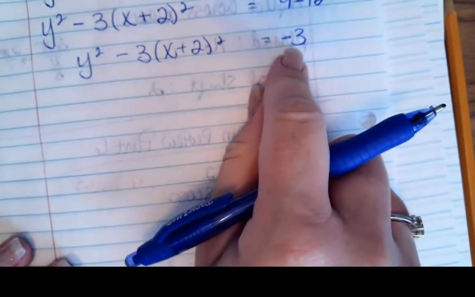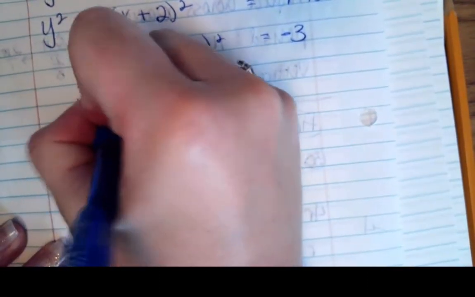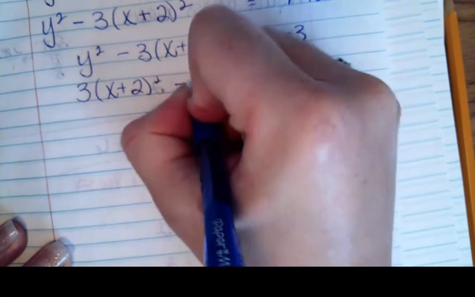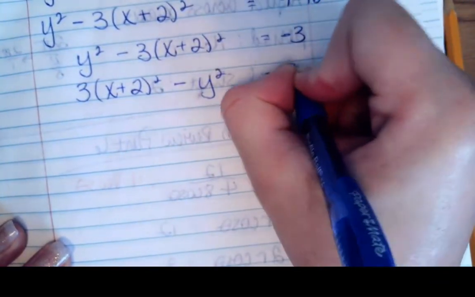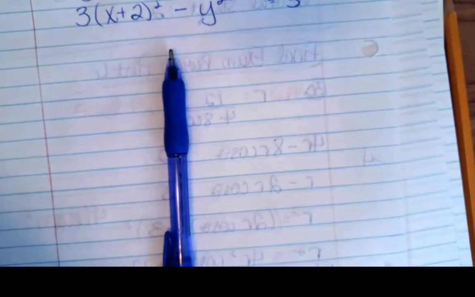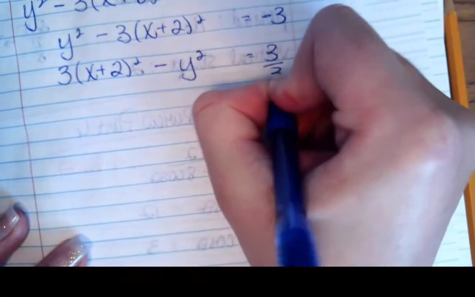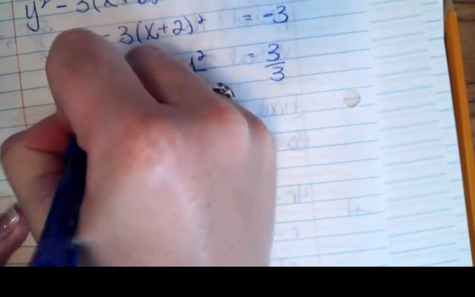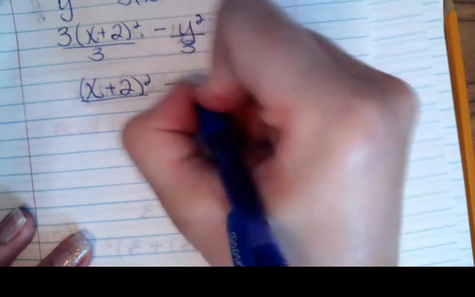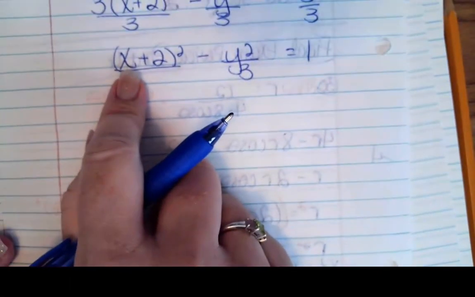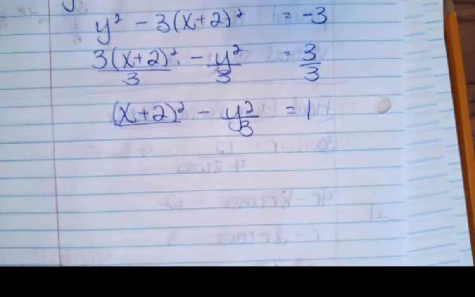And I don't want a negative radius, and so I'm going to multiply everything through by negative 1. So that gives me a positive 3 times x plus 2 squared minus y squared equals a positive 3. Okay, I had to check. I want this thing equal to 1, so I'm now going to divide everything by 3. So this is standard form for an ellipse. So I have that x plus 2 squared over 1 minus y squared over 3 equals 1. So divide everything by 3 because you want it equal to 1.